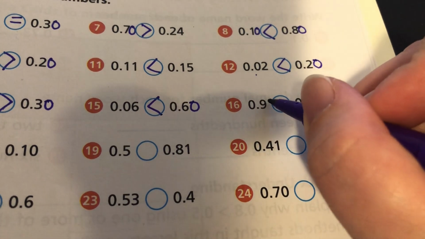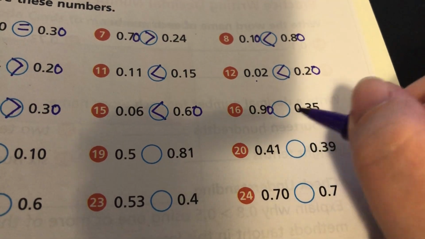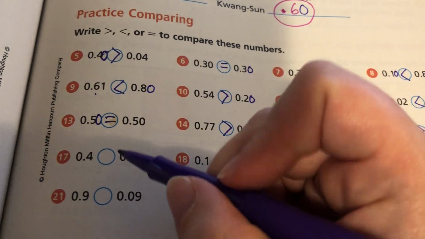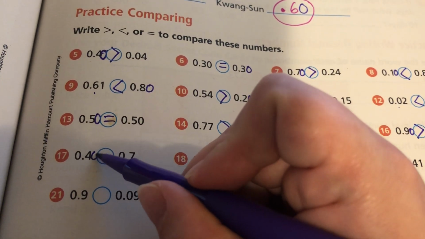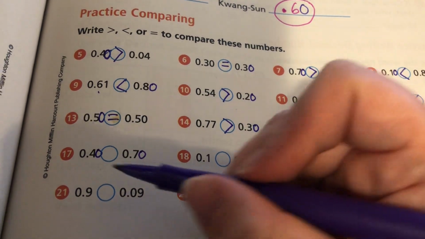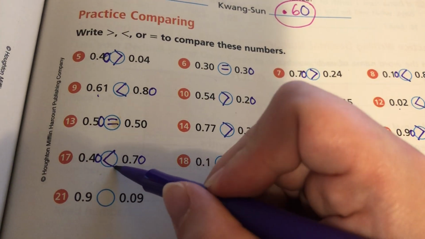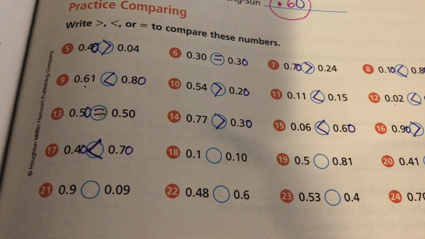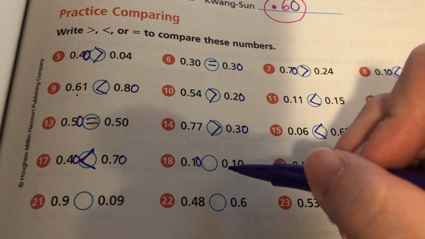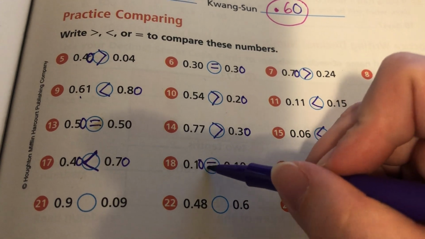90 cents or 35 cents. 90 cents is more. 4/10 or 40 cents and 70 cents. 7/10 or 70 hundredths. 70 cents is more. Here we have 10 cents and 10 cents. They are the same.